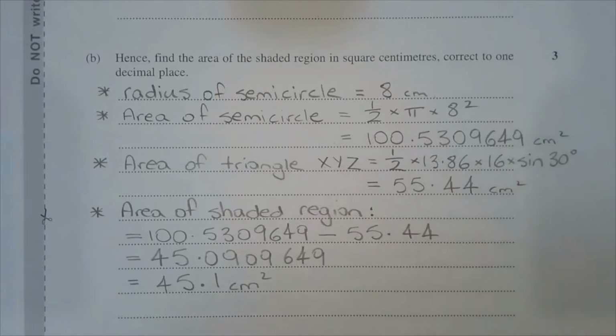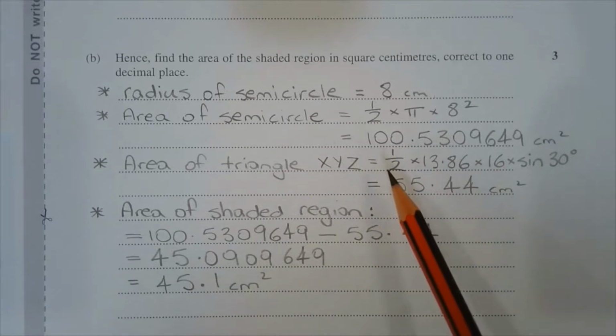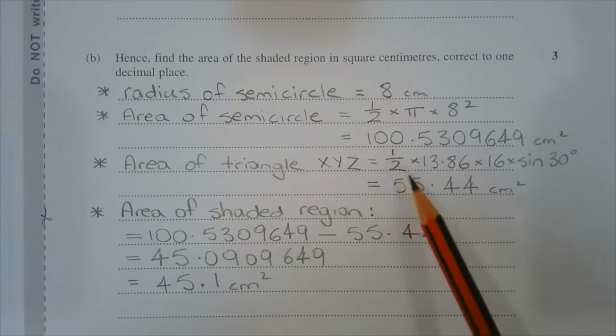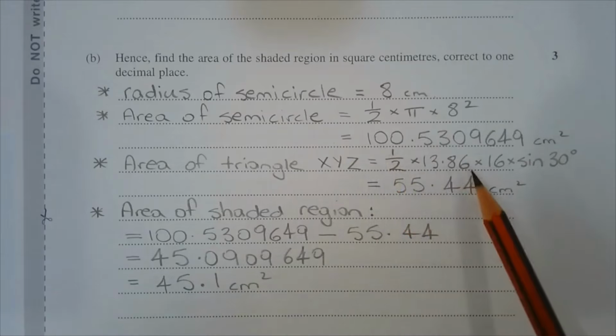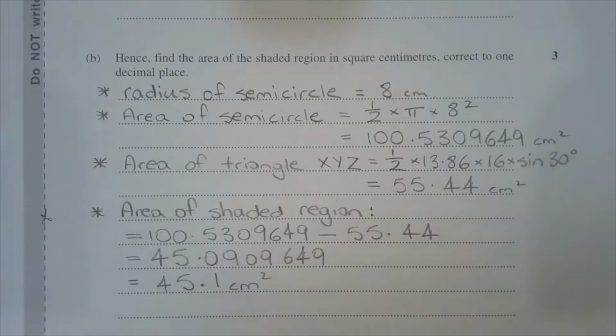and that equals 100.5309649 square centimeters. The area of triangle XYZ is found using the area rule for triangles. That's half ab multiplied by sine C. So that's equal to half multiplied by 13.86 multiplied by 16 multiplied by sine of 30 degrees. And that's equal to 55.44 square centimeters.